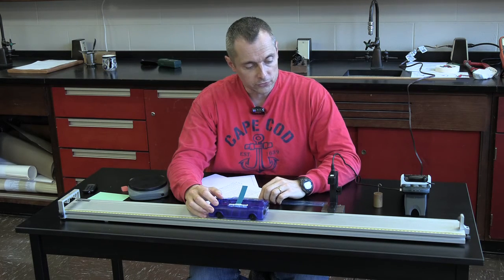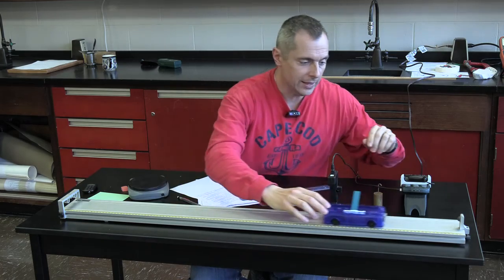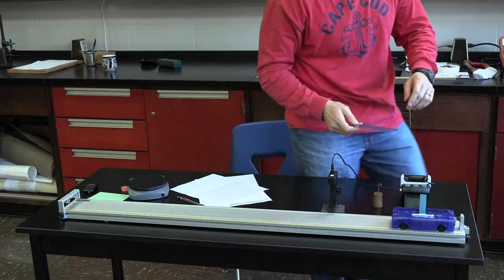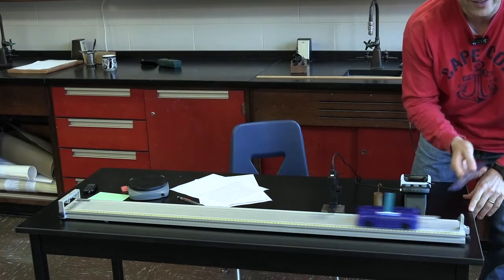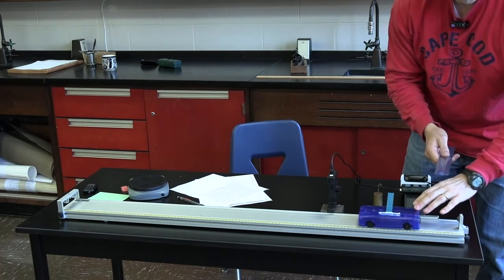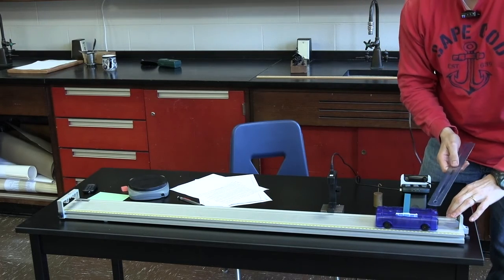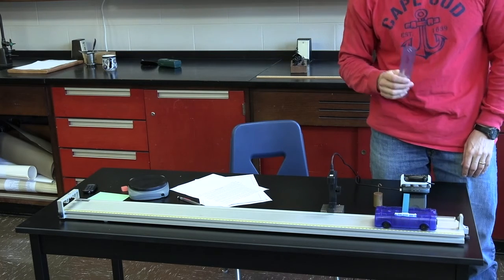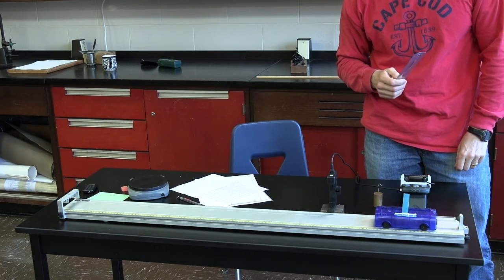Let's see, what else? Okay, so then at the start of our data collection, I went like that. So what could have gone wrong when I hit this like this? Is there a way you could think that I did this that could possibly cause a gain of energy?